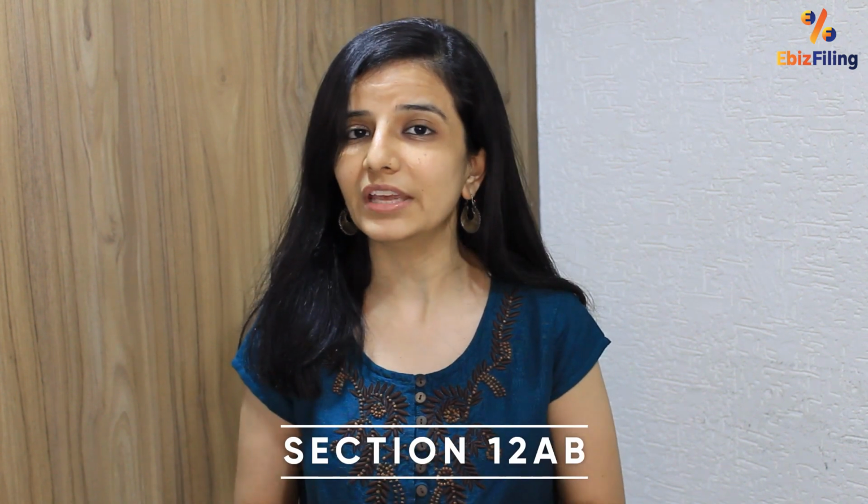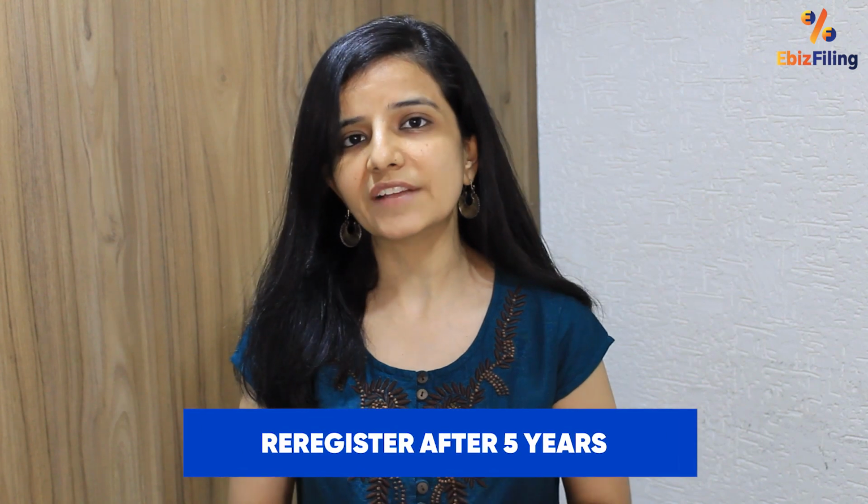What will happen to the exemptions under Section 12A and 80G under the new scenario? Well, all the trusts and NGOs who have been already registered under Section 12A and 80G shall have to reapply again for the exemption post 1st April 2021, and they will have to register under the new provision of Section 12AB. Once the registration is done, this will be valid for another 5 years, and again after 5 years they will have to re-register themselves again.